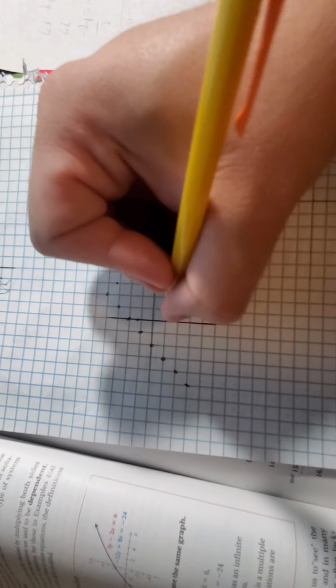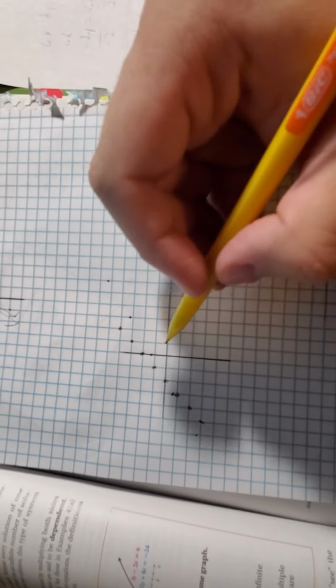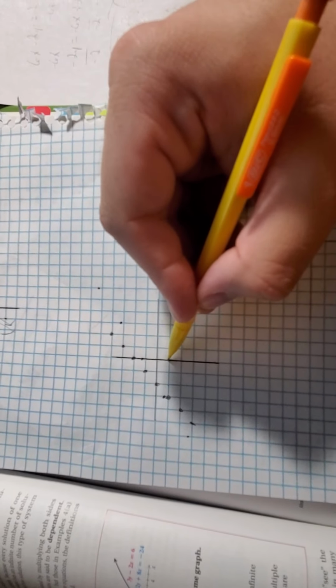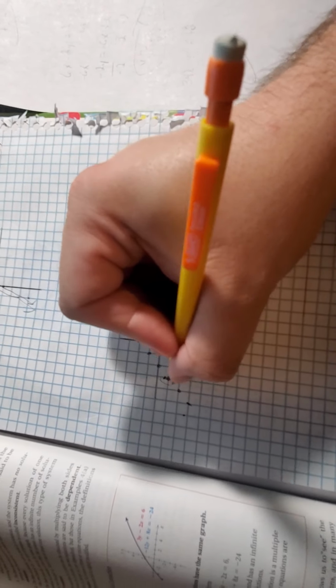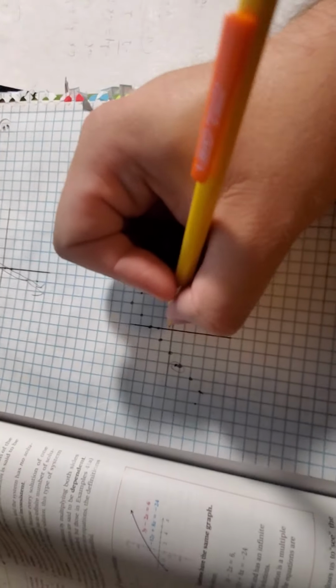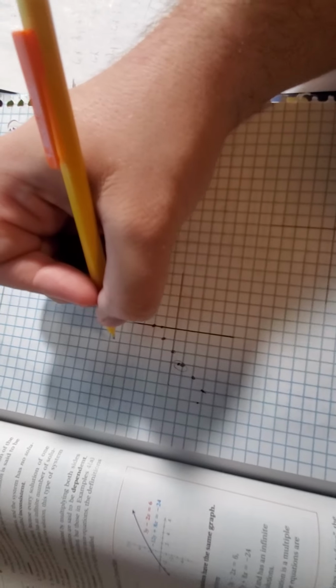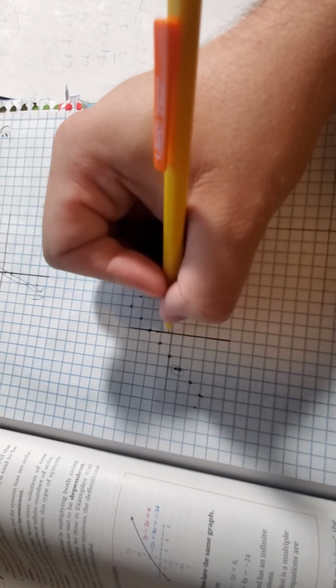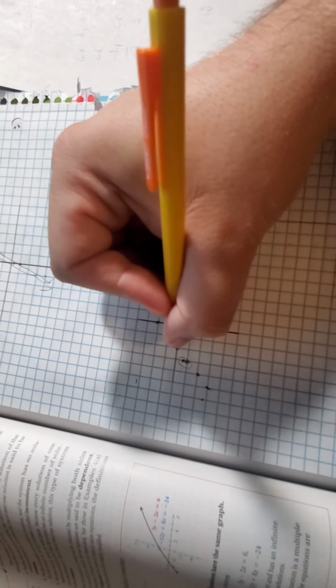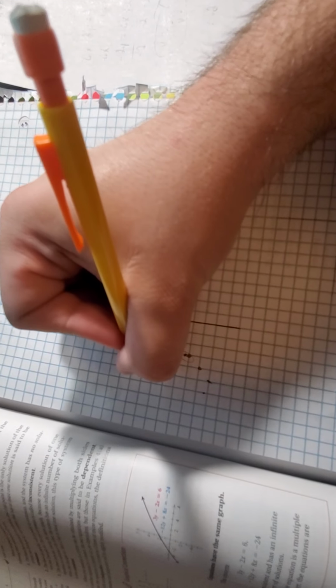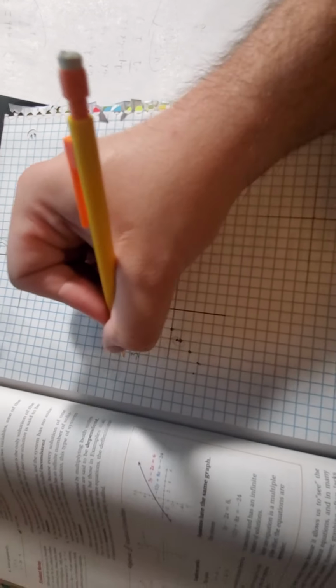Okay, so I had to make sure I did that right. So going down 1, 2, and then 1, 2, 3, still reminding ourselves it's barely above the line there. So technically they do cross at that point. So our answer to this problem is going to be x is negative 3, and y is negative 1. So negative 3, negative 1.